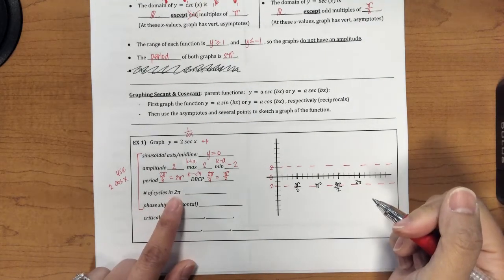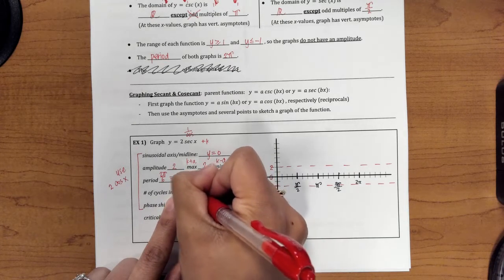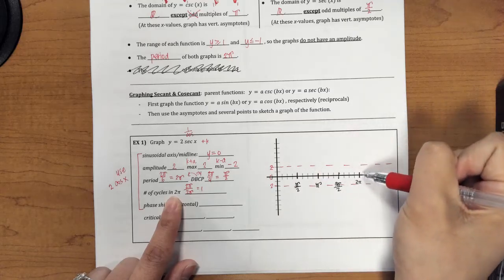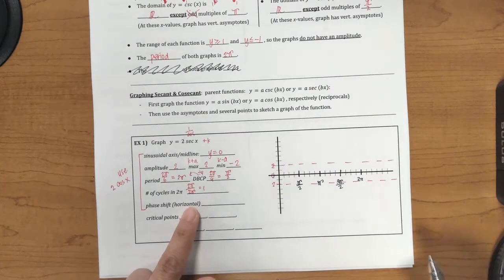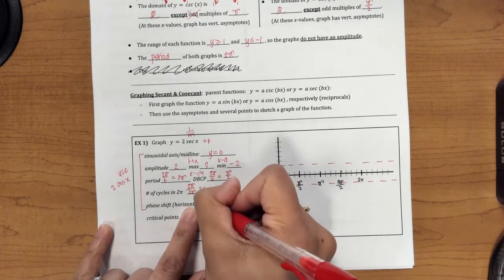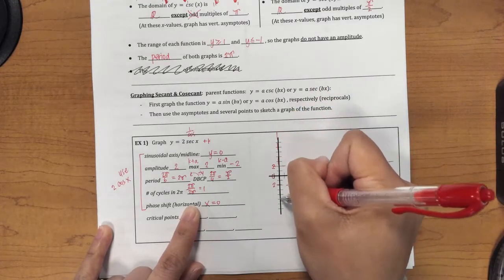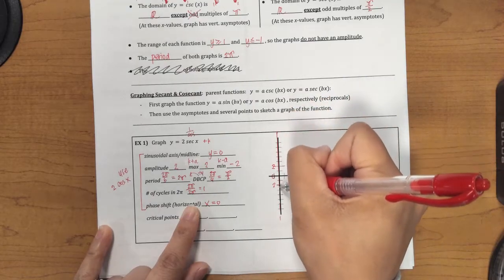Number of cycles in 2 pi, this is divide by period, right? So 2 pi divided by 2 pi equals 1, which makes sense because we're going to go 1 whole cycle to 2 pi. If there's a phase shift, you would write this in parentheses here, but there is none, so this is x equals 0. So I can draw in my starting values here, right? This is my phase shift.